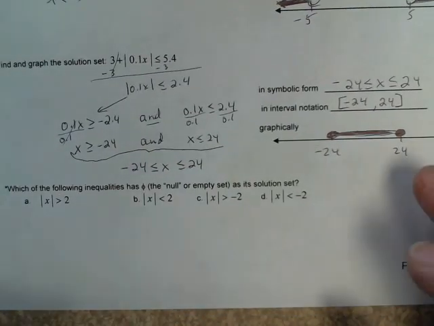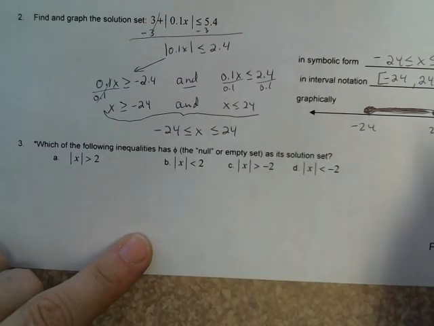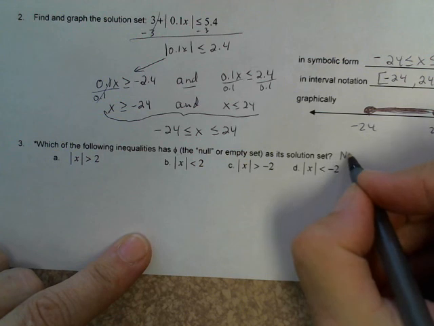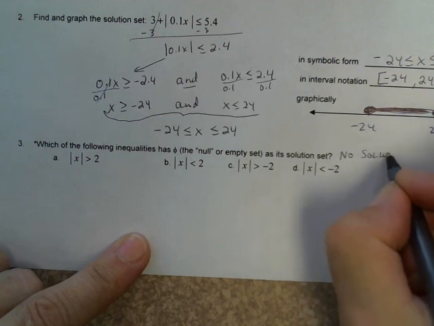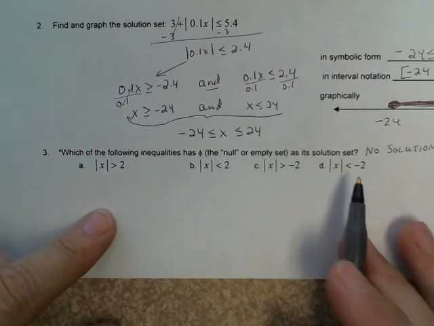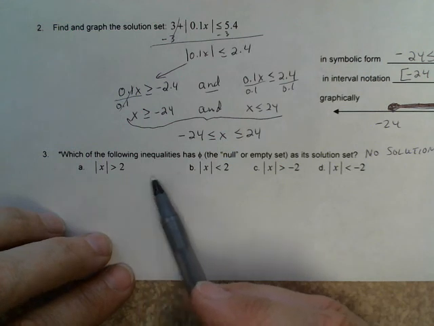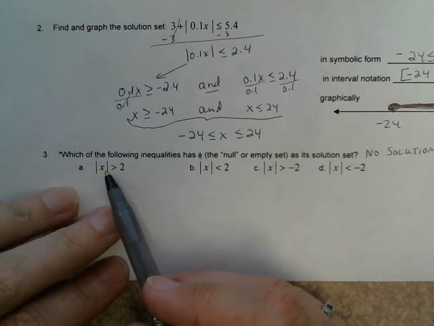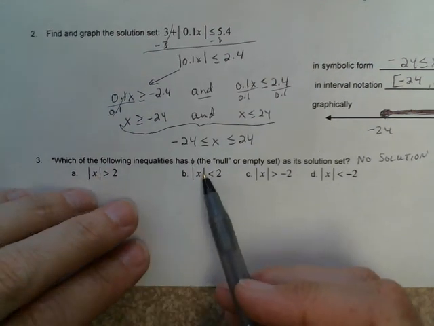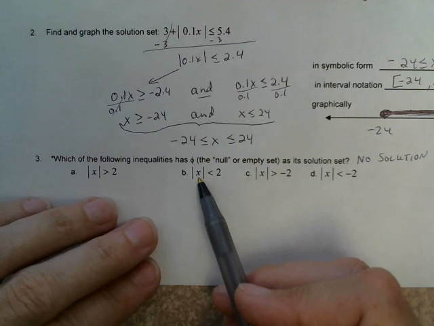Now, which one of these inequalities has, this is a funny symbol, but this means the empty set, which means there's no solution. Which one of these inequalities is there no solution for? Well, if you run through these, you can have values of x that are greater than 2. That's fine. You can say x equals 3. There are values of x that are less than 2. You can say maybe x equals 1, for instance.